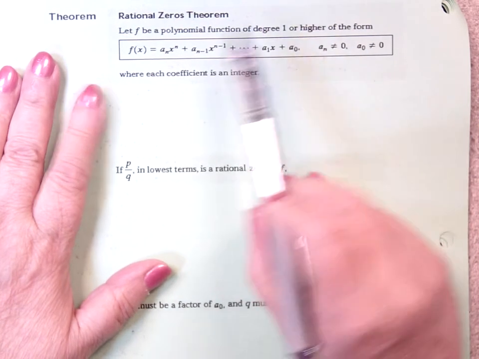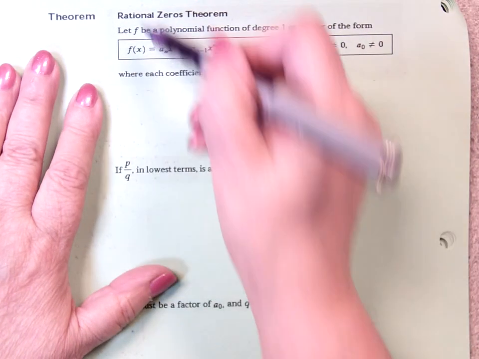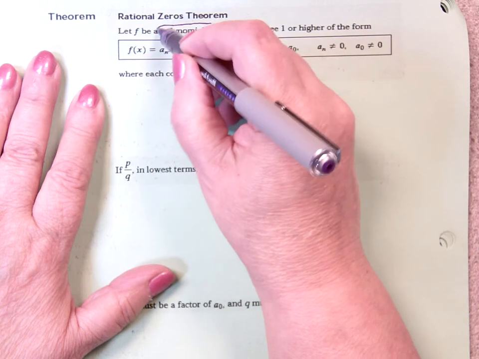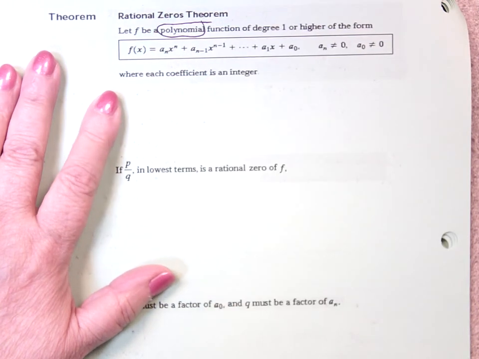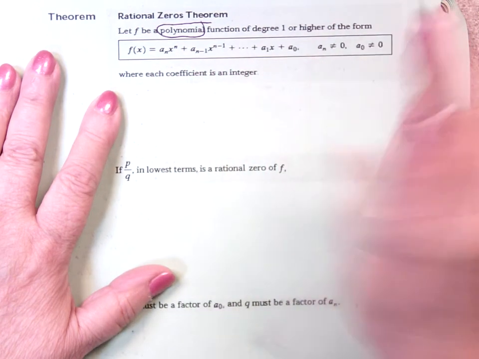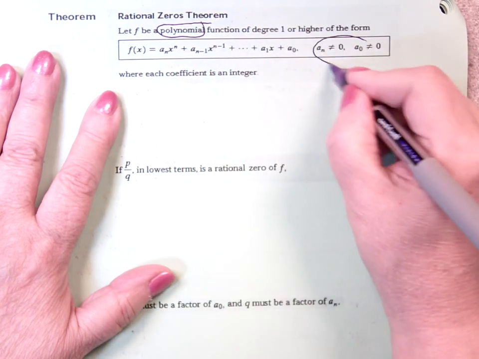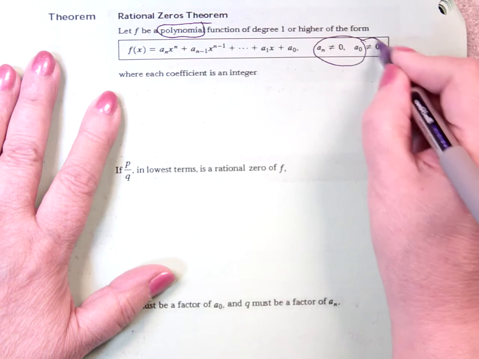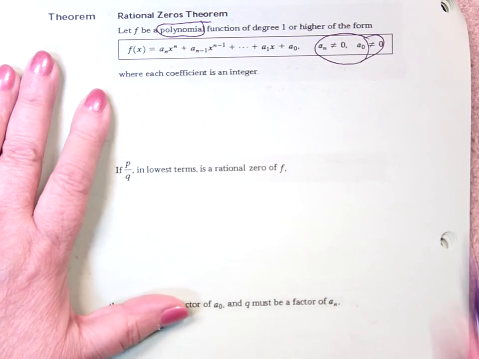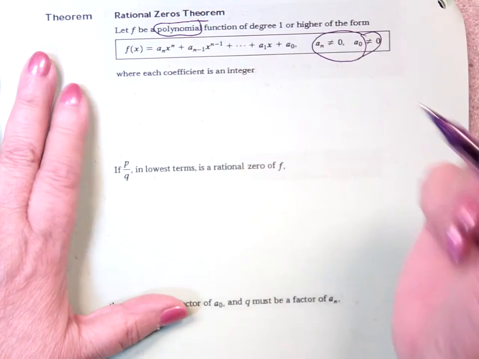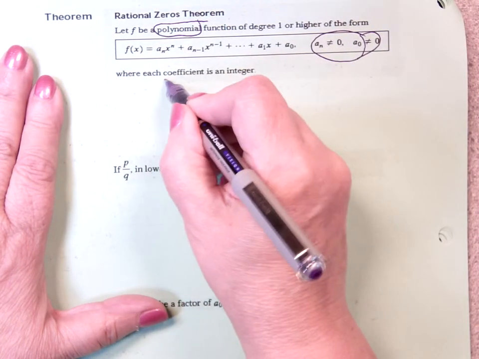Here's the rational zeros theorem. It says f is a polynomial, so I've got to have a polynomial. It can't be anything other than a polynomial of degree 1 or higher, and it has to be of this form. The leading coefficient isn't 0. The constant isn't 0.